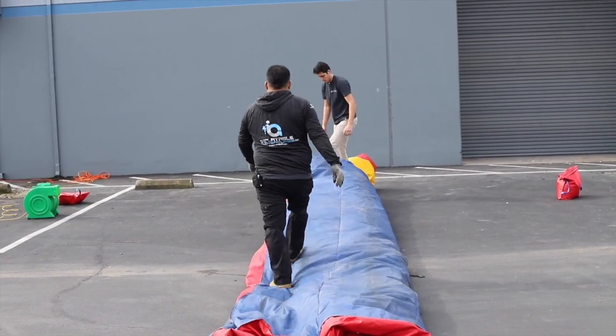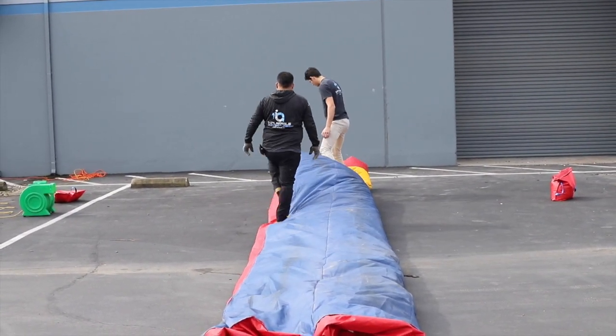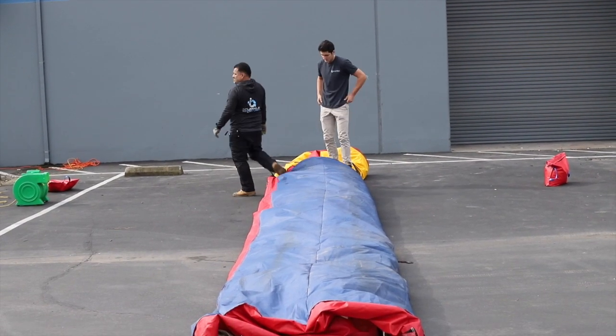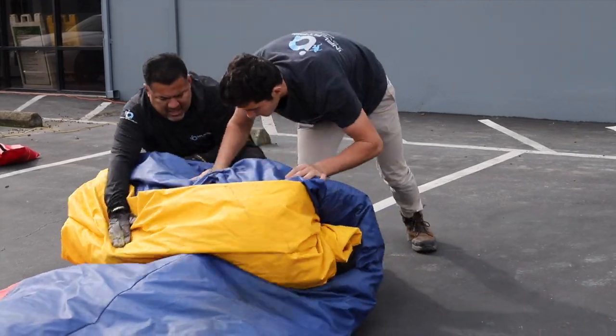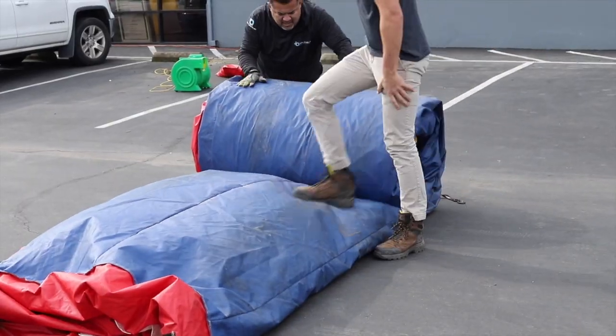Before you roll the unit, you should walk on top of the folded inflatable to compact the vinyl and help remove any residual air still in the inflatable. Use caution when doing this as to not trip and fall over loose vinyl.